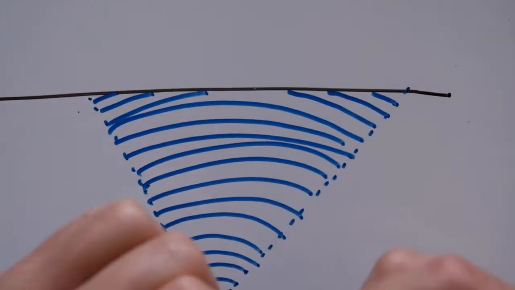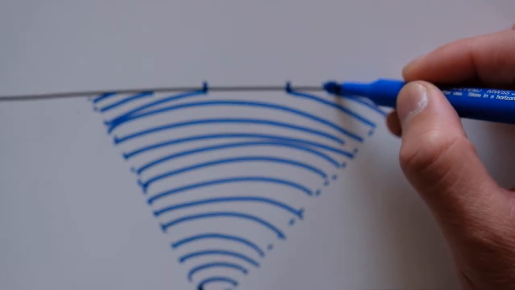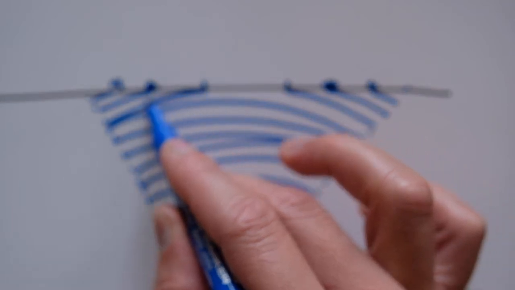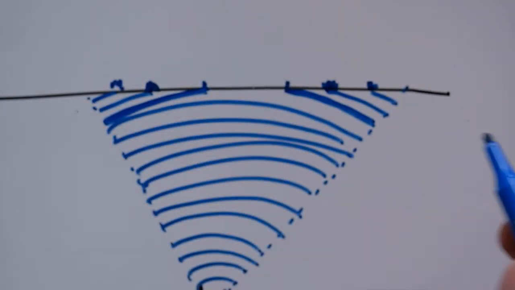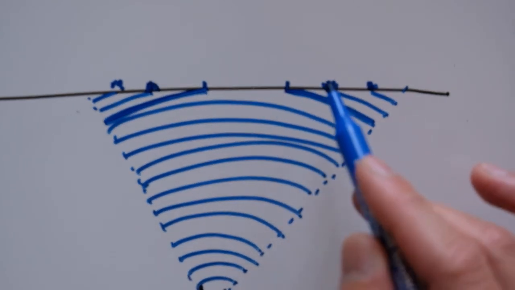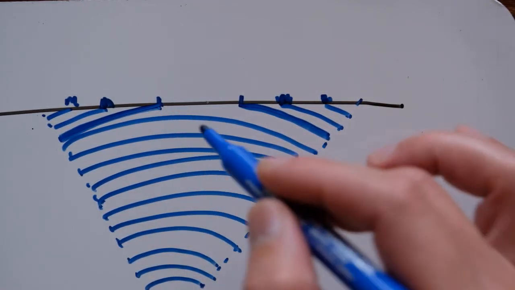And what we'll see is that this is touching there, this is touching here, and here, and here. So when the middle wave touches the outside part, or the screen, that is where it will now create a bright spot.